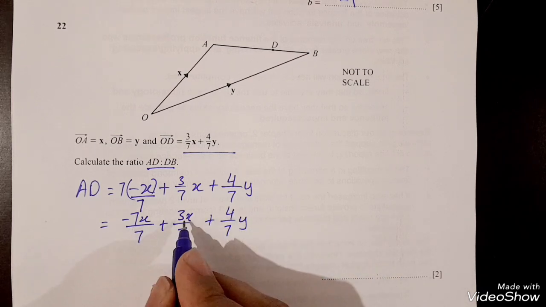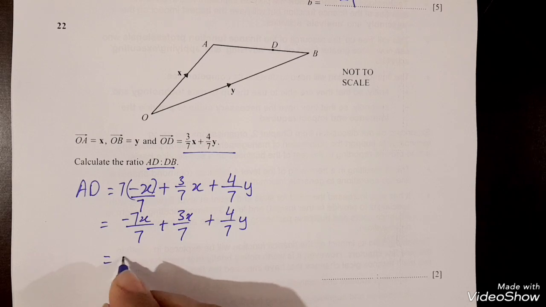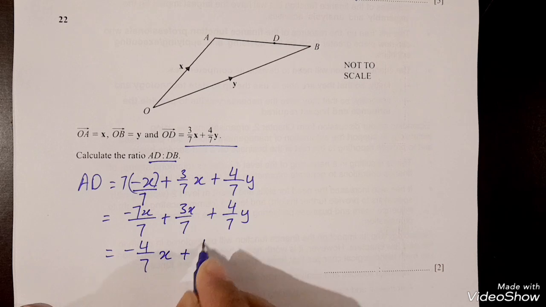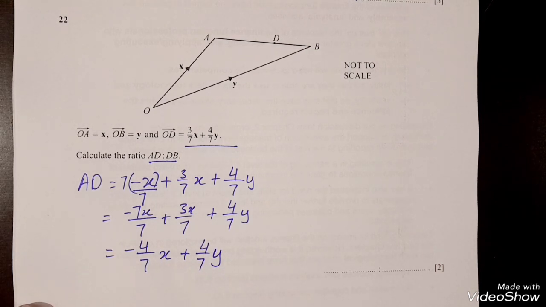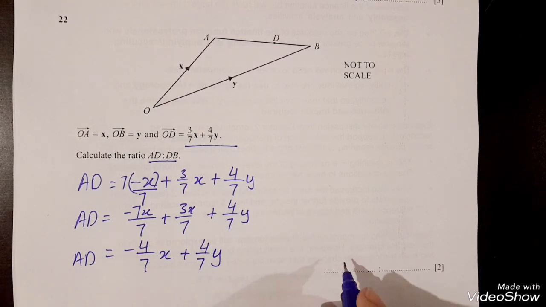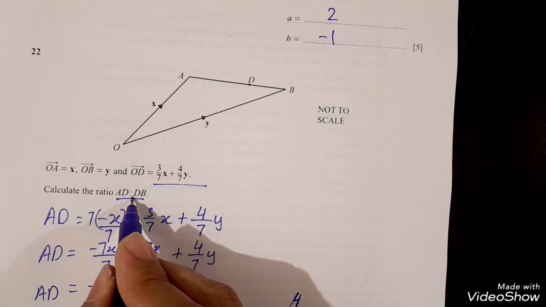So minus 7 plus 3x will be minus 4 over 7x plus 4 over 7y. So the equation for AD will be minus 4 over 7x plus 4 over 7y. Now we will calculate the ratio of DB also.